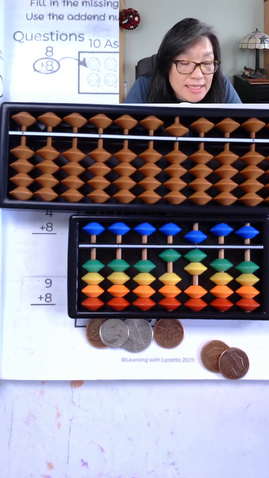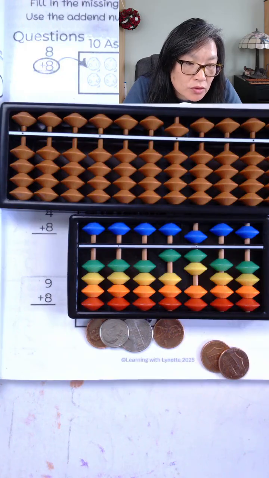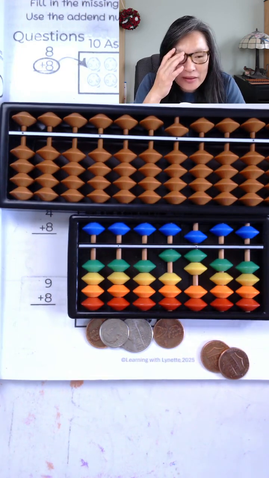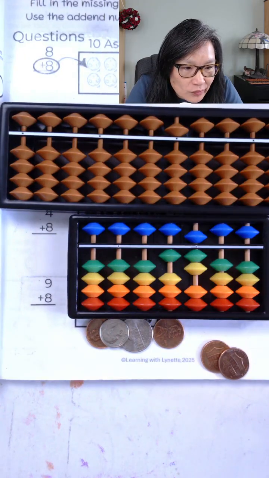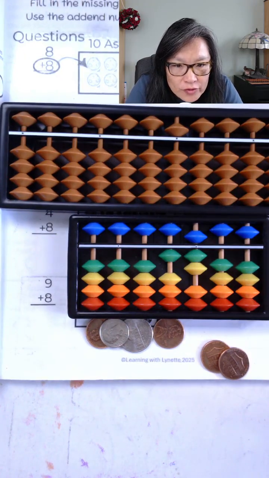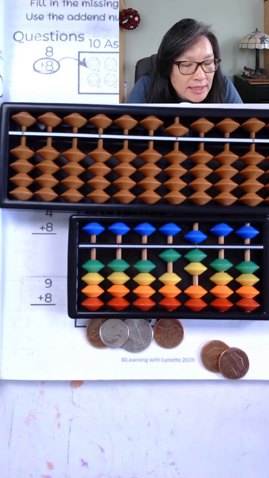It keeps a running total for you. It helps you track your running totals. So it's like an Excel spreadsheet, just one dimensional or visual, right?